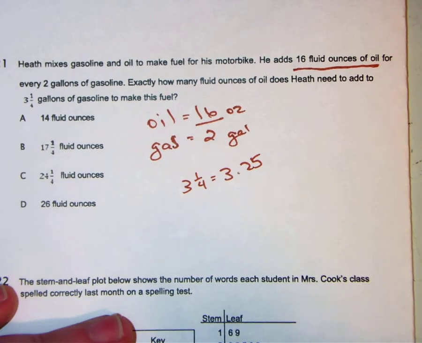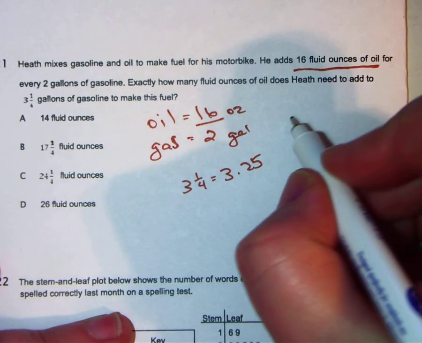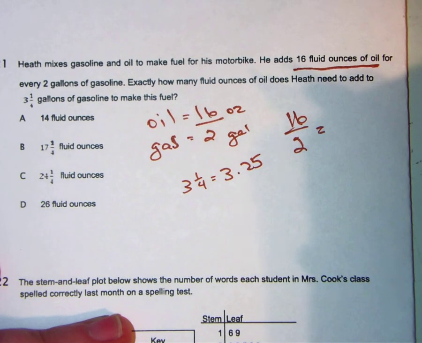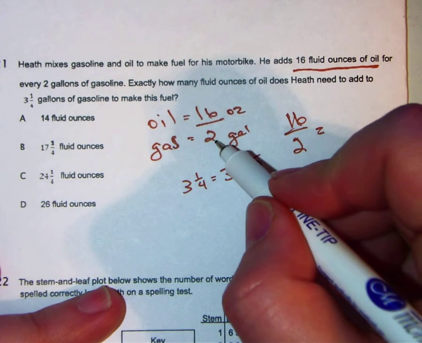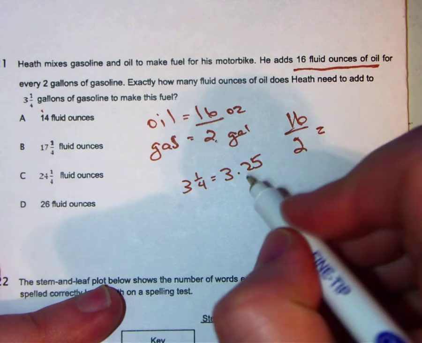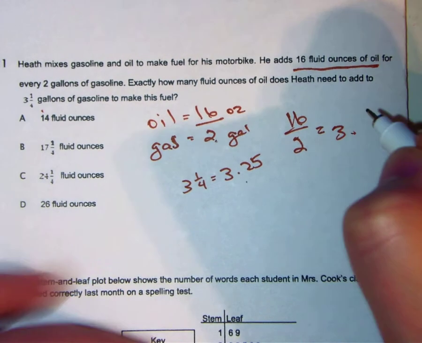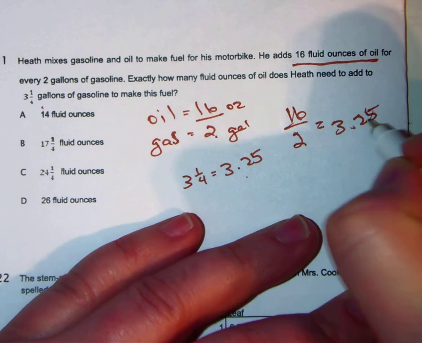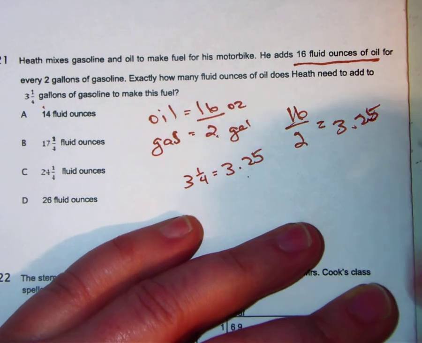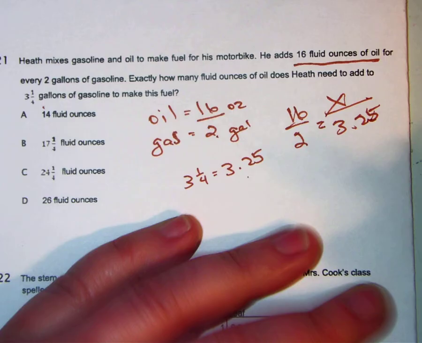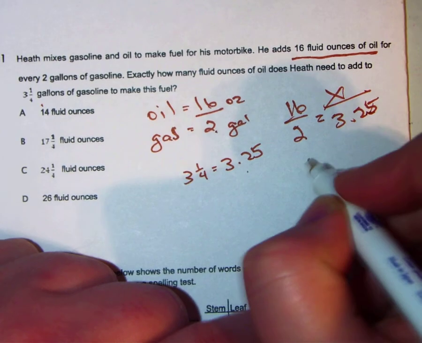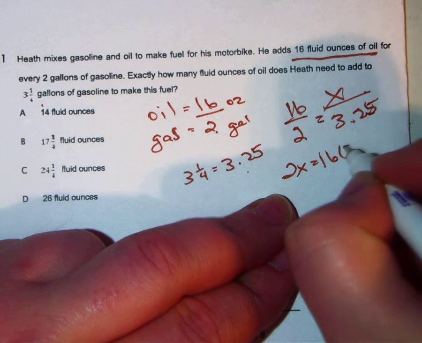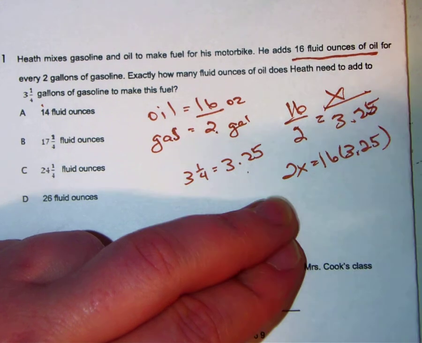Okay, so what you would do is say, 16 to 2. So 16 to 2 is the same proportion as, now you've got 2 gallons here, so you want the gallons on the bottom, which is the 3.25, because you want to find out how much oil he needs, so that's going to be the x. Okay, so you have 2x equals 16 times 3.25.